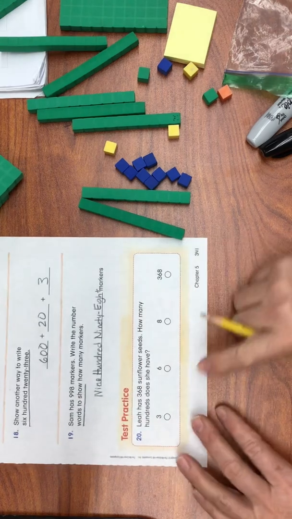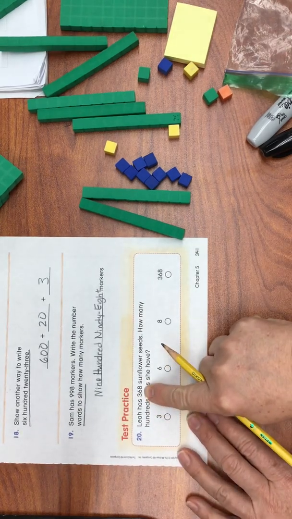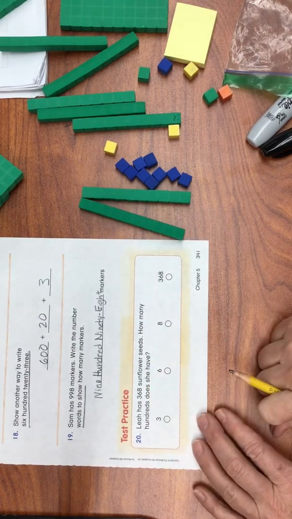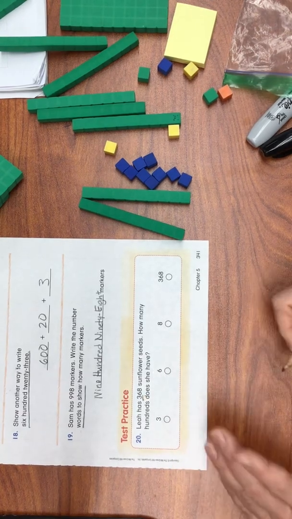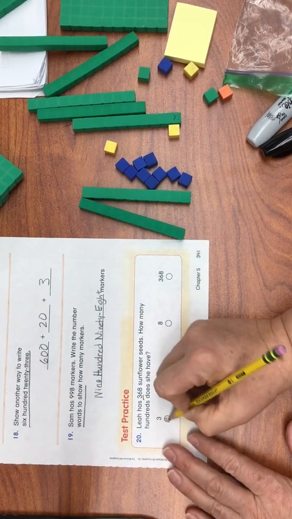Let's move to the next one. Leah has 368 sunflower seeds. How many hundreds does she have? Well, it tells you 300, so she has 3.